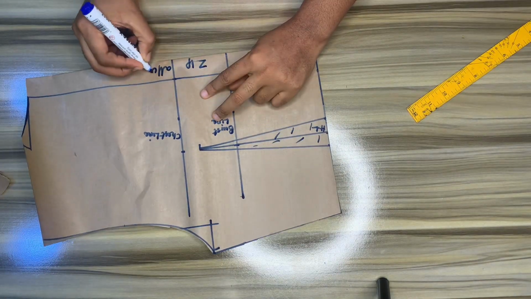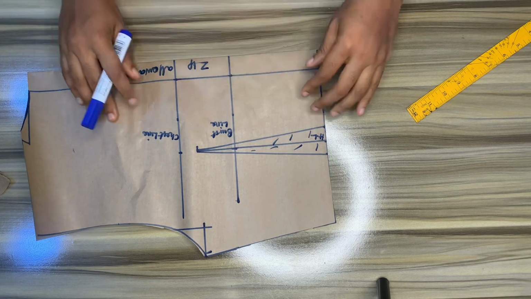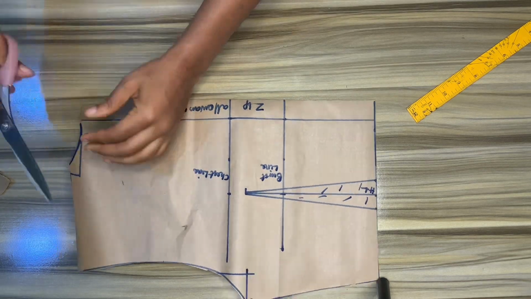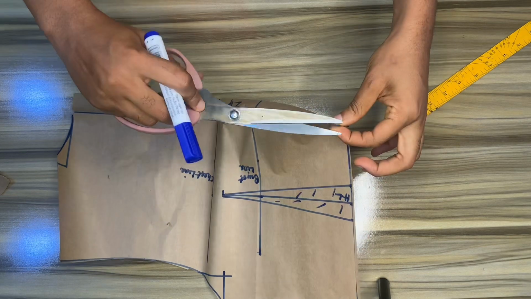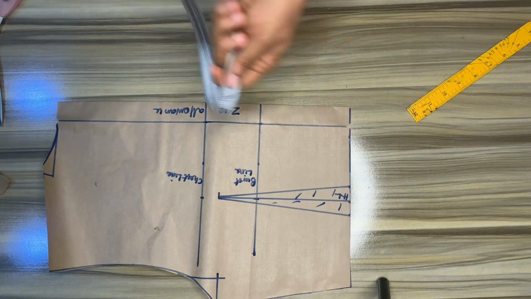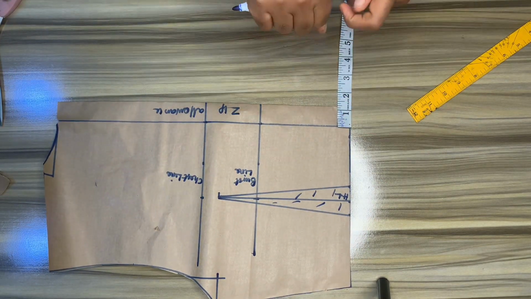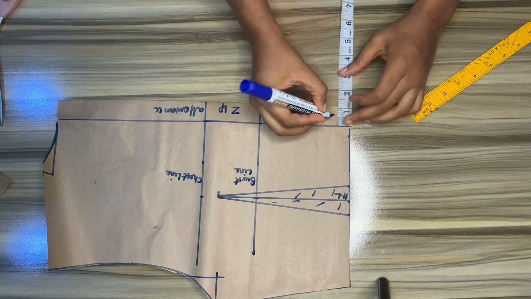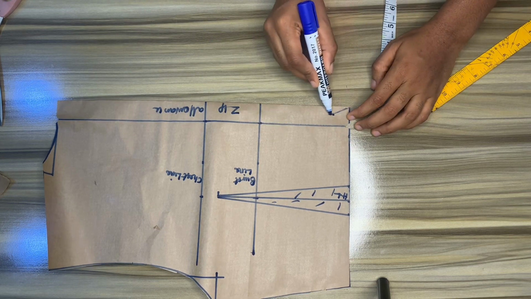Now on the zipper allowance area, we want to give it that shape. If you look at the back of a female, you see that our back is somehow slopey, right? It went in. So if you cut your zipper allowance to be straight, you see that after fixing your zip, it will give it that bulge.